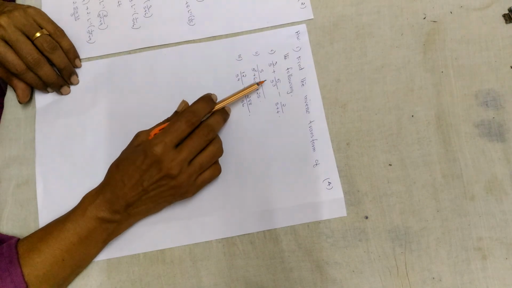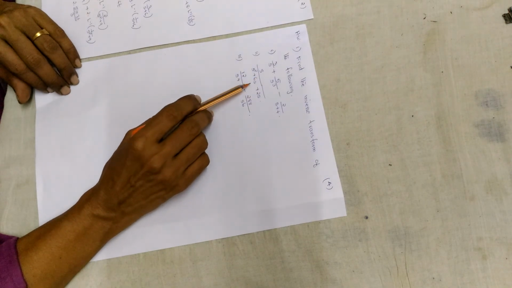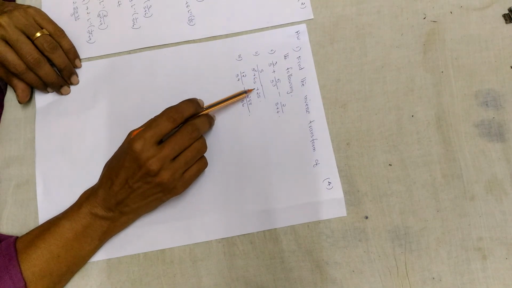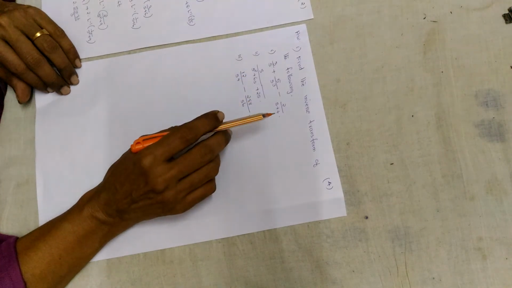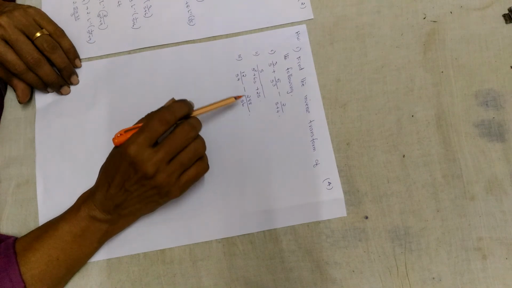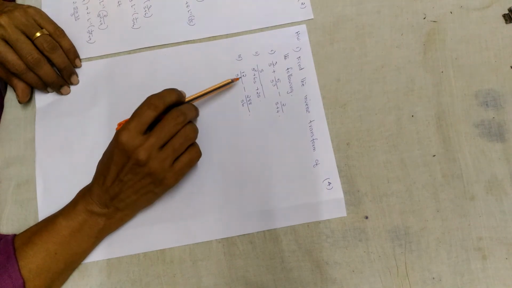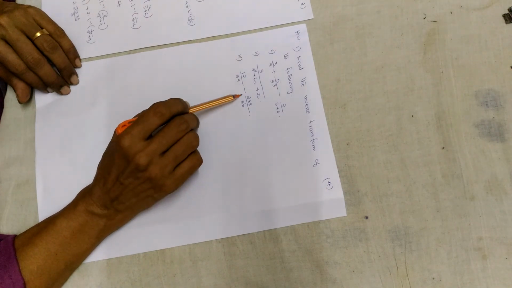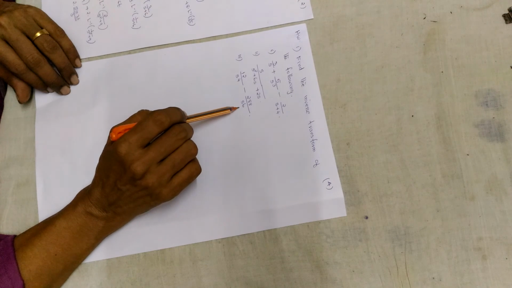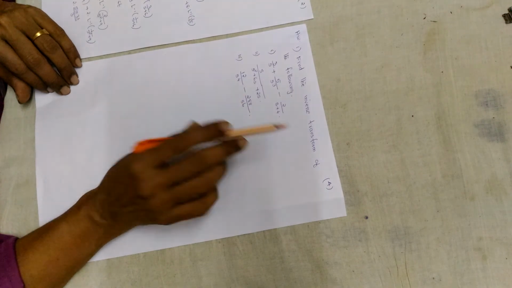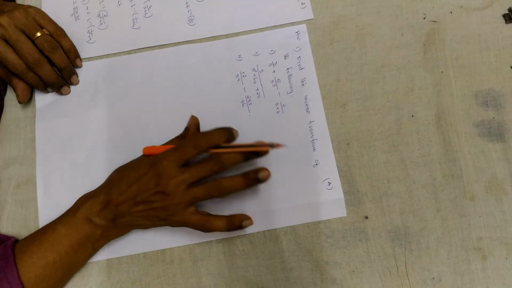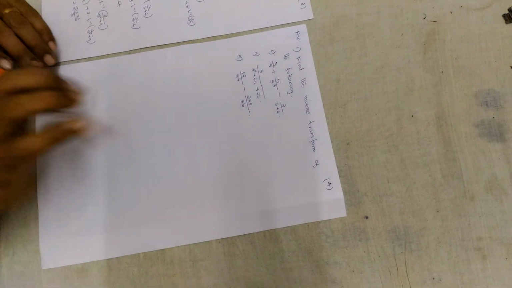And the second one is s by s square plus 6s plus 25. So here we convert the denominator into a perfect square and take the inverse Laplace transform. And similarly, third case, 12 by s raised to 4 minus 288 by s raised to 6. Using the linearity property, split into 2 terms and find the inverse Laplace transforms.